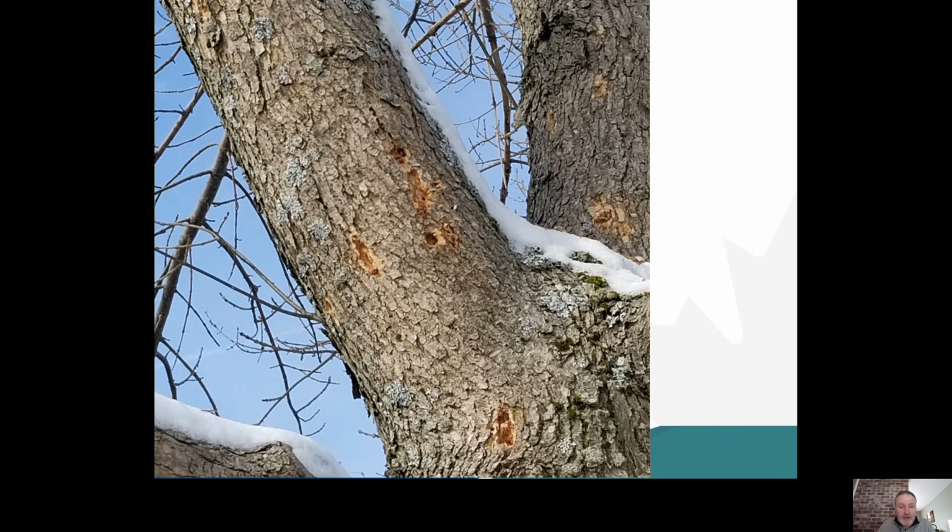This is a picture from the Bedford area where woodpeckers have been feeding on larvae, and they've dug through the bark and have begun to start feeding on areas. There's also some cracking in the bark of this tree as well.